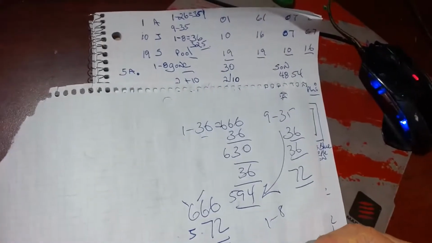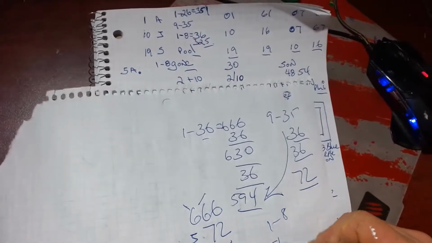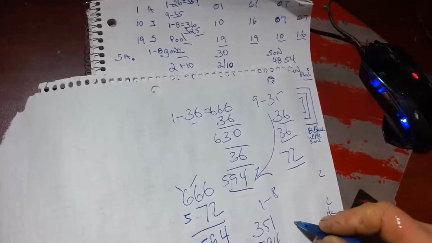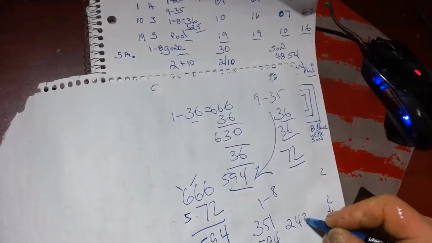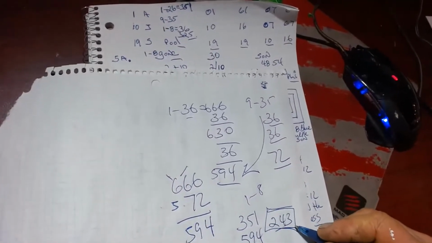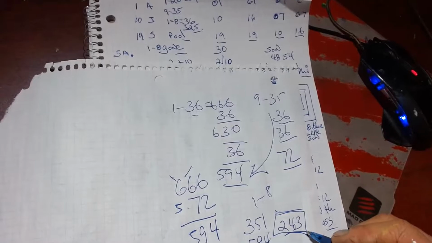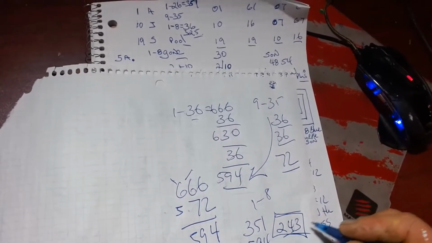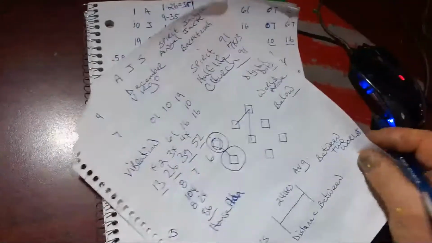So instead of it being 351, the first alphabet, the second alphabet becomes 594, and the difference is 243, our vibration. Just so funny. 243, our vibration. 243 DC.